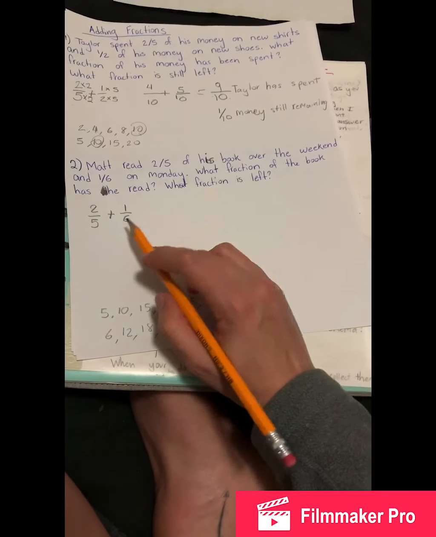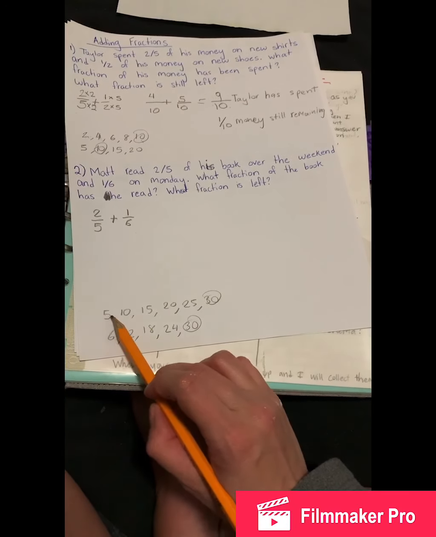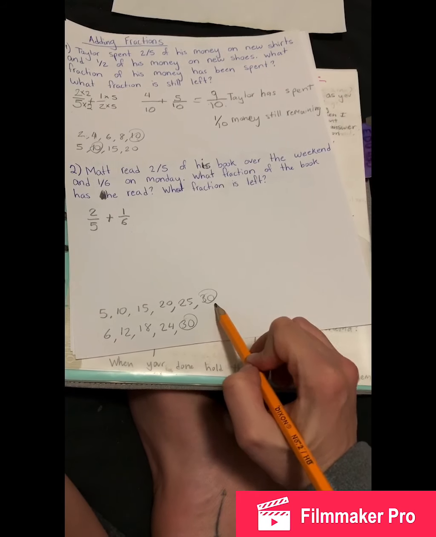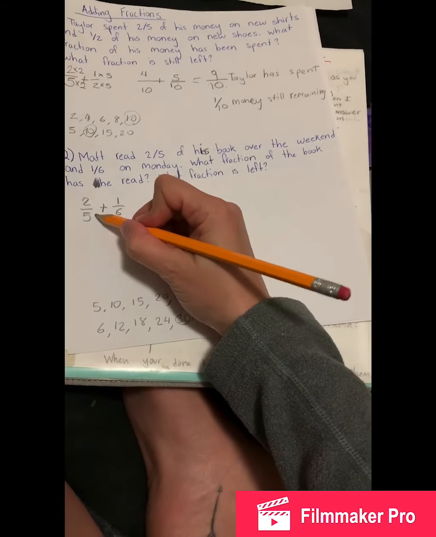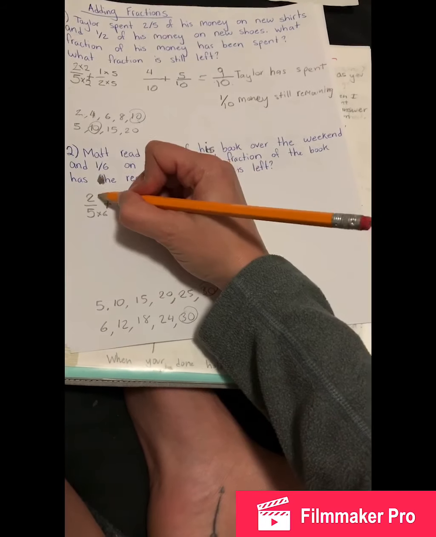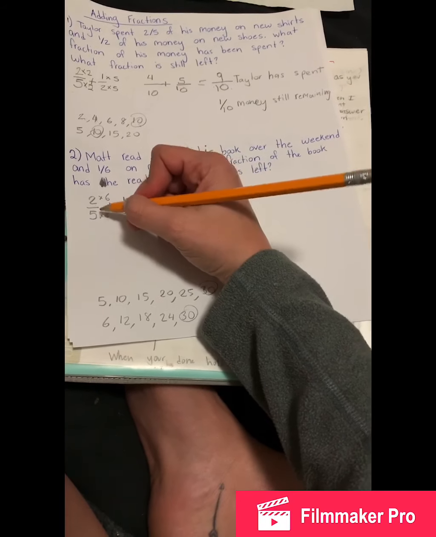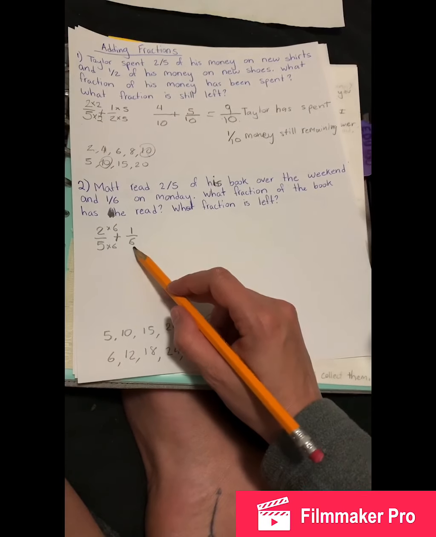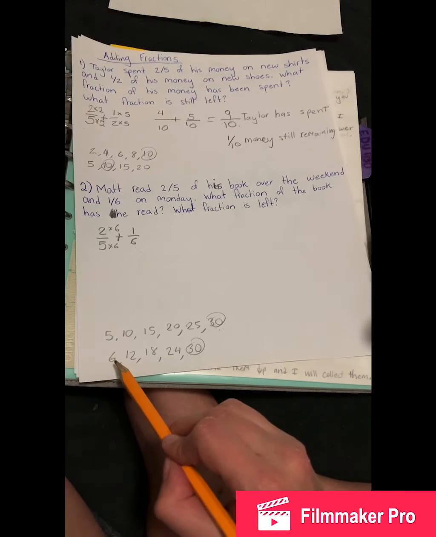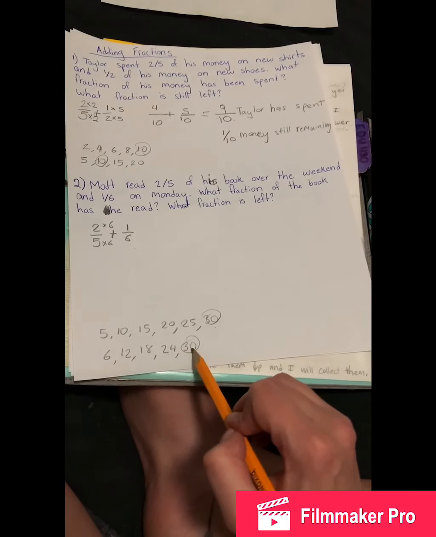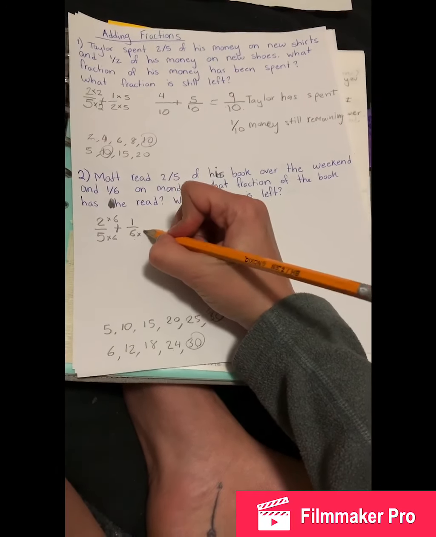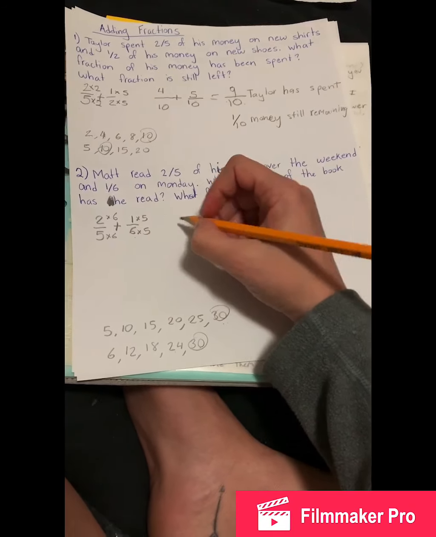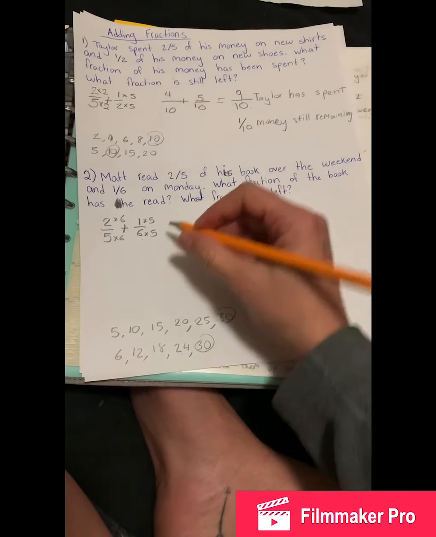So to get 5 to 30, we had to do 1, 2, 3, 4, 5, 6. We had to multiply 5 times 6. So what we do to the bottom, we have to do to the top. So we're going to multiply the 2 by 6 also. And then for the 6 to get to 30, we had to multiply it 1, 2, 3, 4, 5 times. So 6 times 5 is 30. We have to do 1 times 5 as well. And then I'm going to carry over our addition sign.